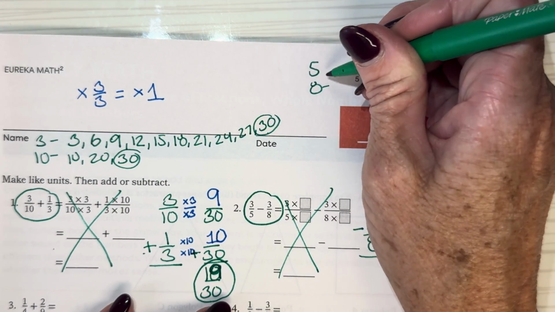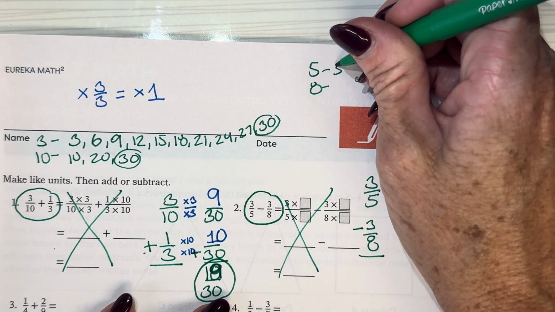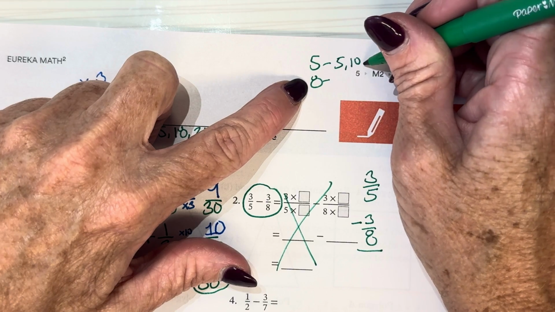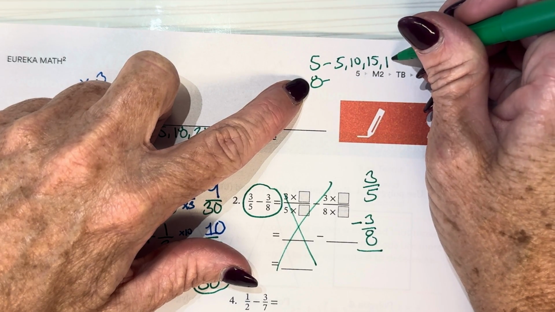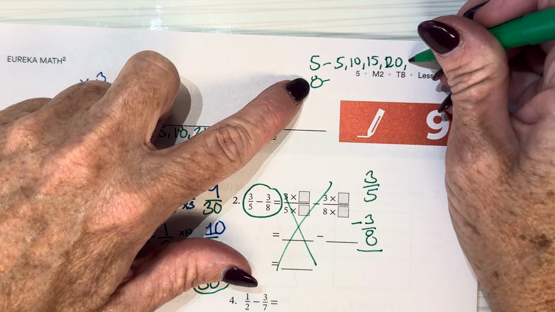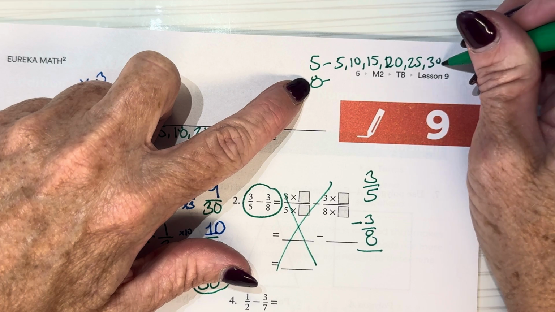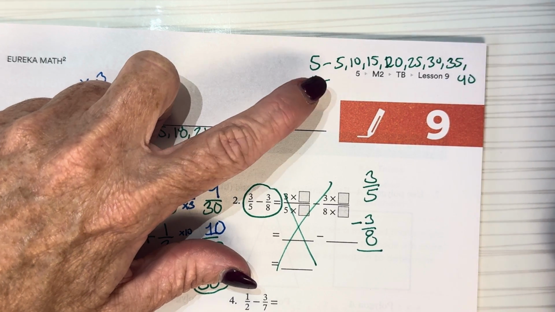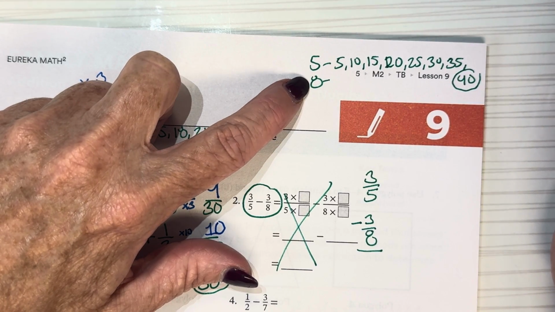So 5 and 8. I always start with my smallest one, and I list out my times tables. 5 times 1 is 5. That doesn't work. 5 times 2 is 10. Nope. 5 times 3, no. 5 times 4 is 20. 5 times 5 is 25. 30, 35, 40. Okay, I know 40 is the first number that is also a multiple of 8.